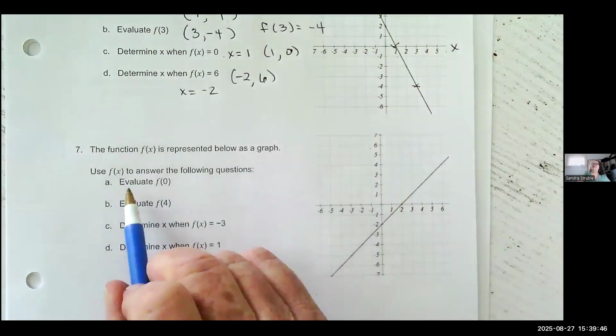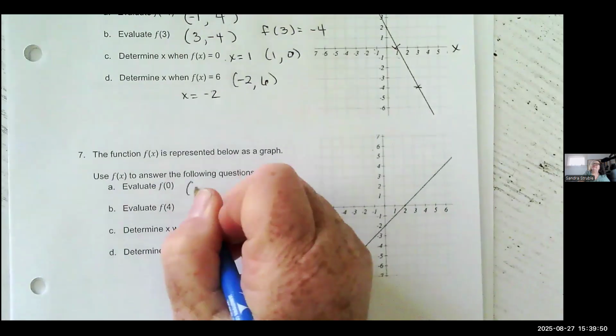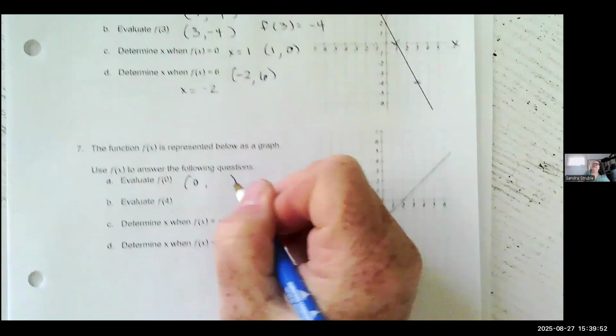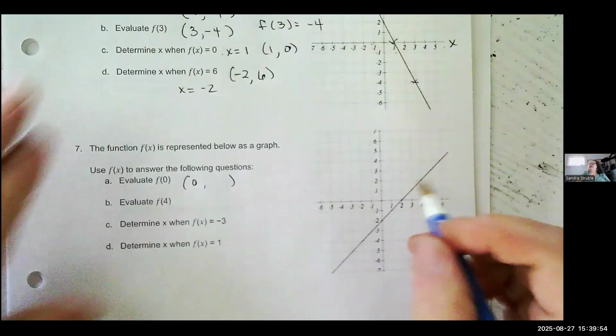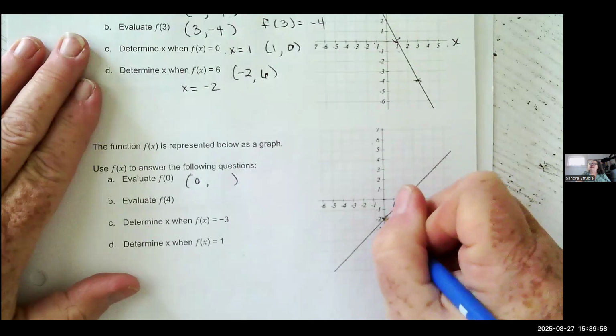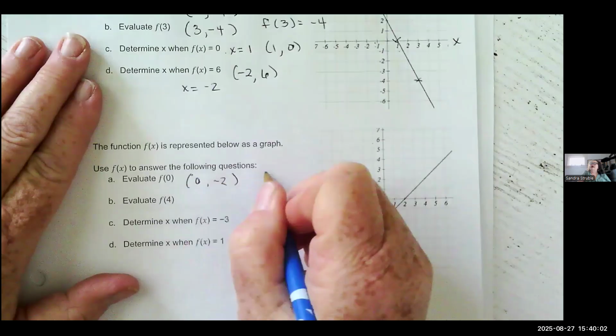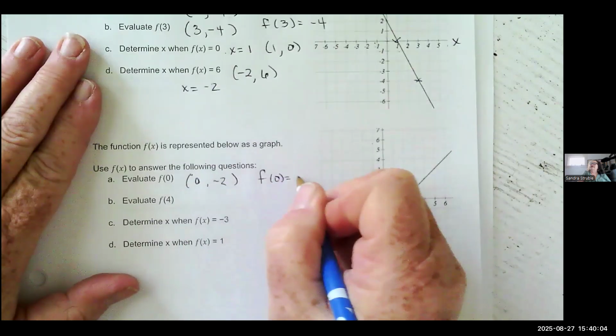We're going to start with evaluating f of 0. This means when x is 0, what is y? Here is where x is 0. It's the y-axis. What is that hitting at y? It's hitting at -2. So f of 0 equals -2.